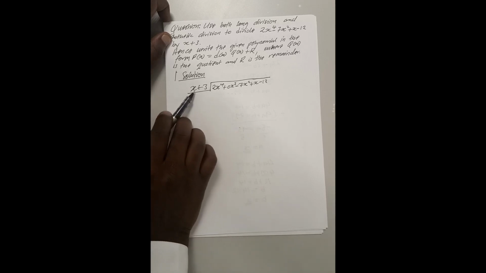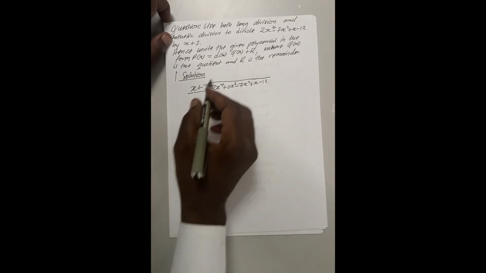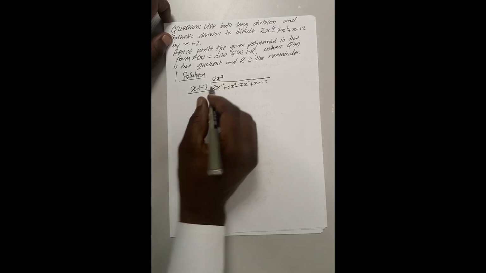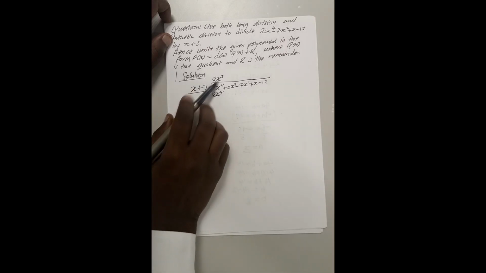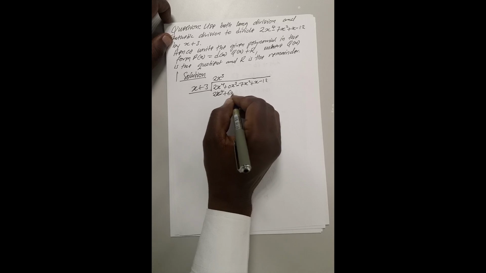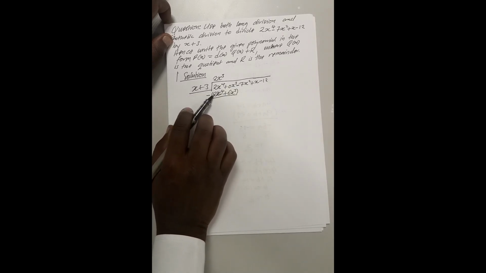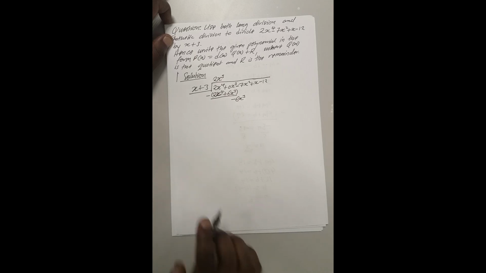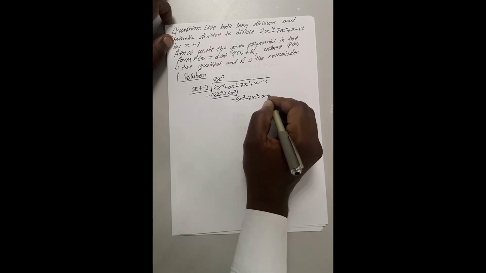Then when dividing, you divide the first term of the divisor into the first term of the dividend. So x into 2x to the power 4 is 2x power 3. Then multiply the quotient times the divisor. 2x power 3 times x should be 2x power 4. Then 2x power 3 times 3, it will be plus 6x power 3. Then you subtract this, okay? So 2x power 4 minus 2x power 4 is 0. 0x power 3 minus 6x power 3 is negative 6x power 3. Then whatever is remaining here, you just drop it: minus 7x squared plus x minus 12.